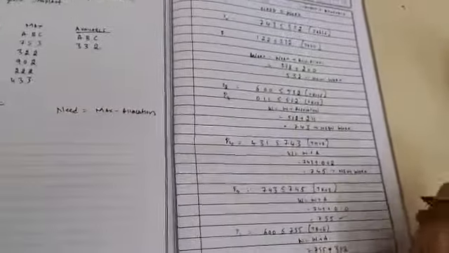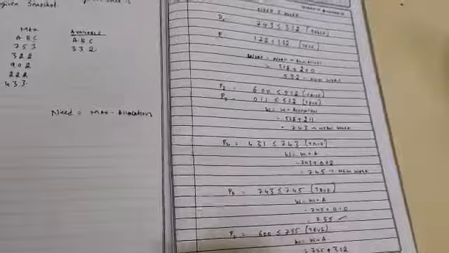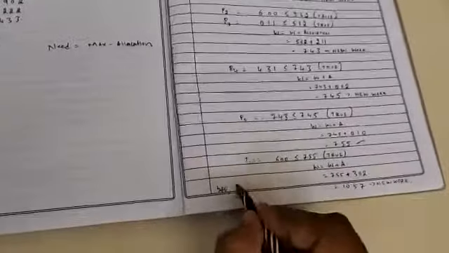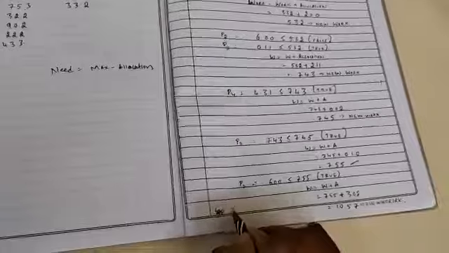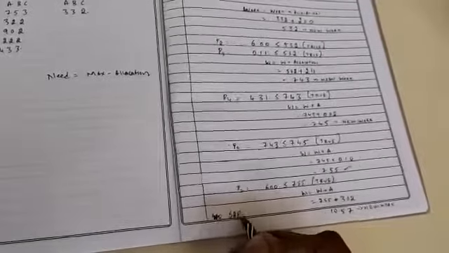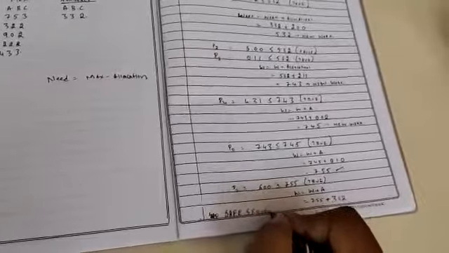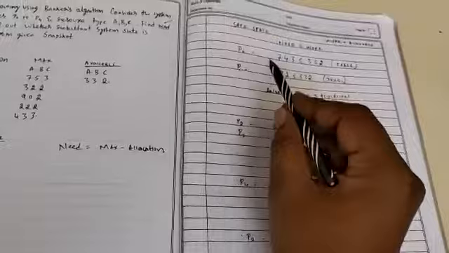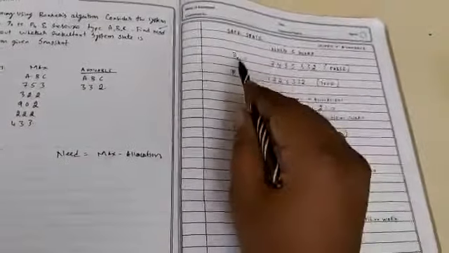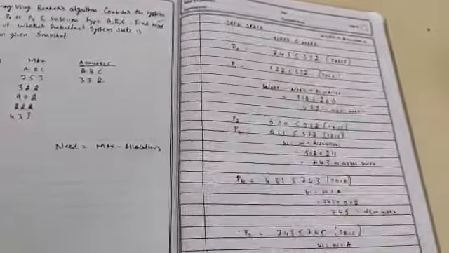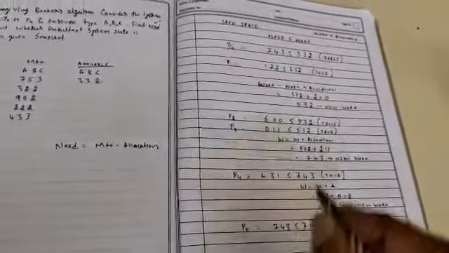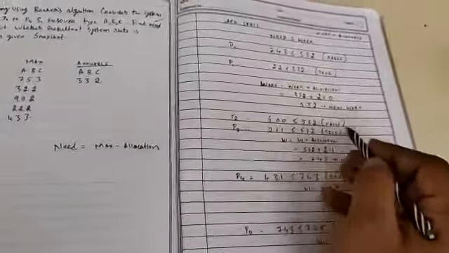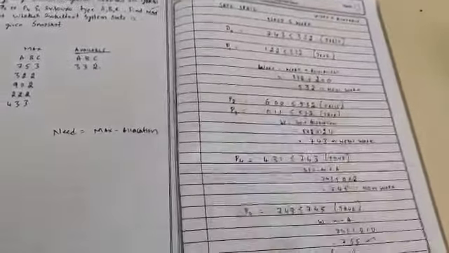Here we need to write the safe sequence. It's very difficult to write here with one hand, so please excuse. First we check: P0 is not satisfied, P1 is satisfied, so first is P1. Next P2 is also not satisfied.